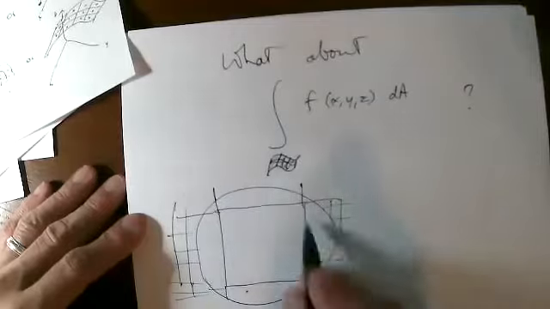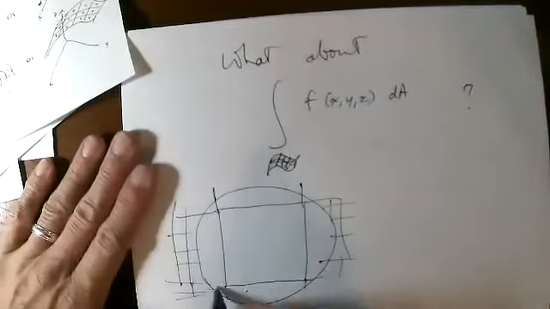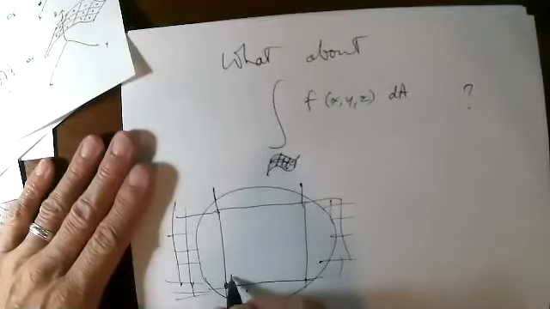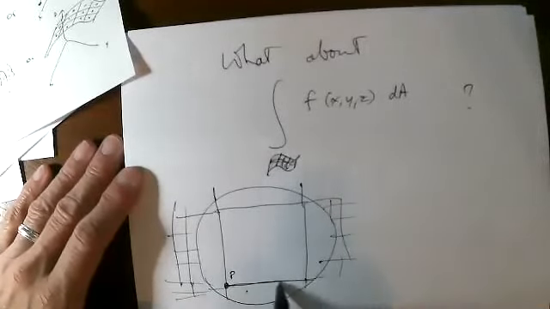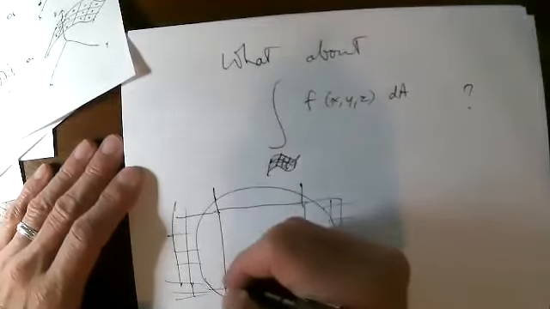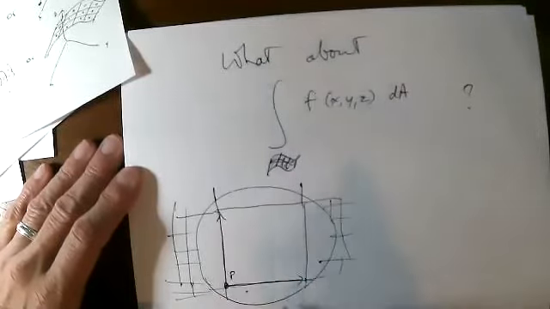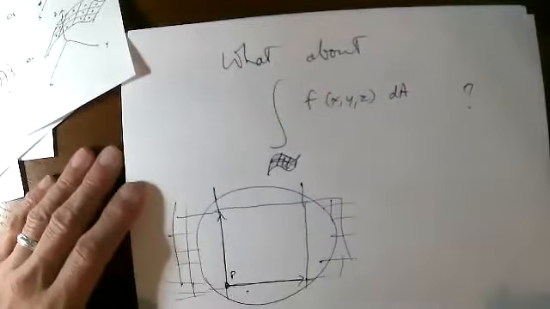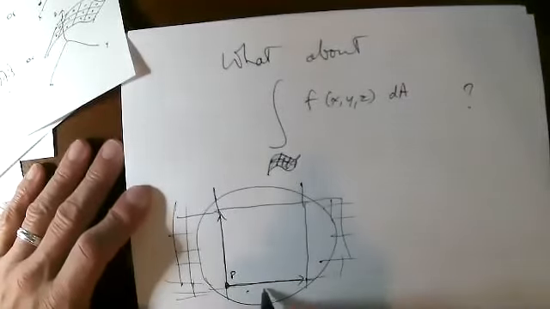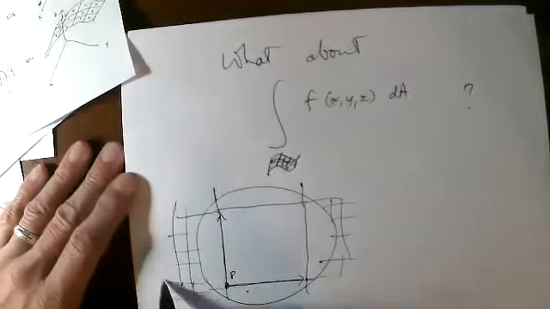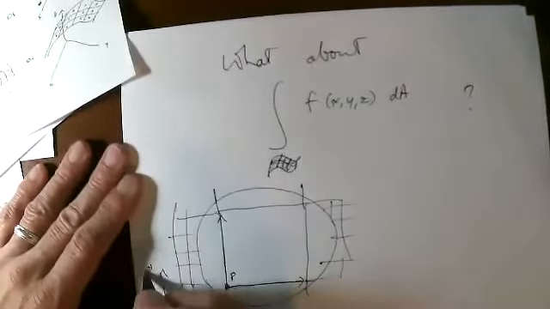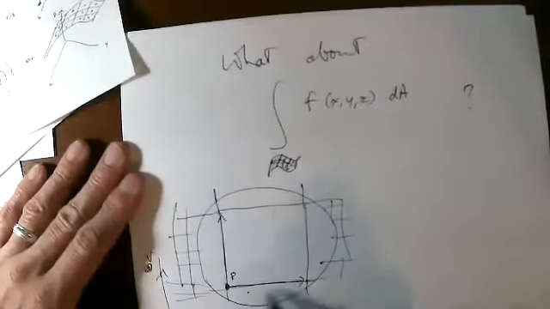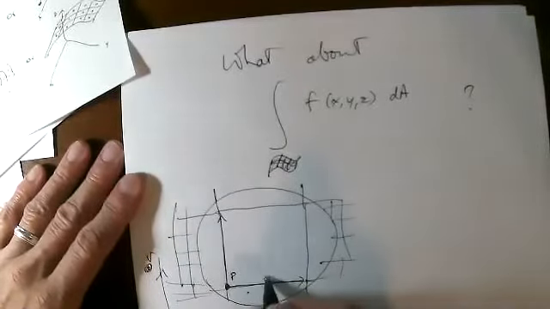So here's one little rectangle that goes from one point, P, and it stretches a little bit in two directions. There's a vector that goes this way and a vector that goes that way. I drew this as if it were part of the UV plane. So how about if I call this little vector here du?